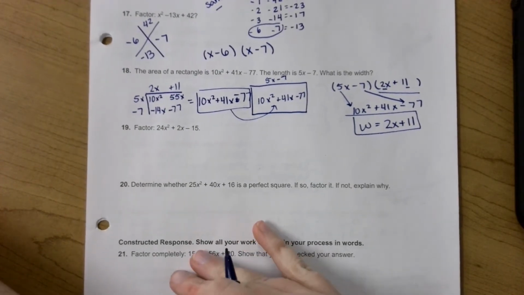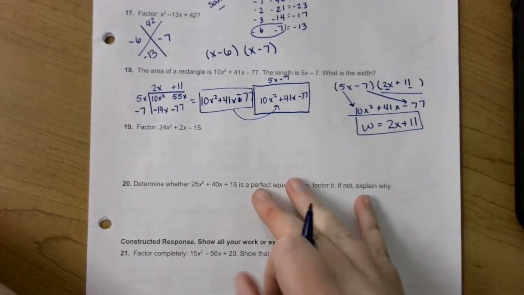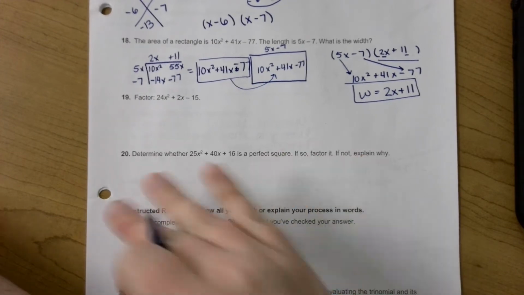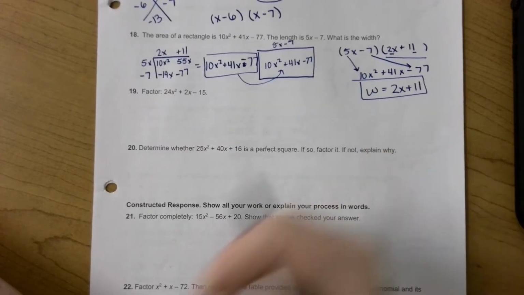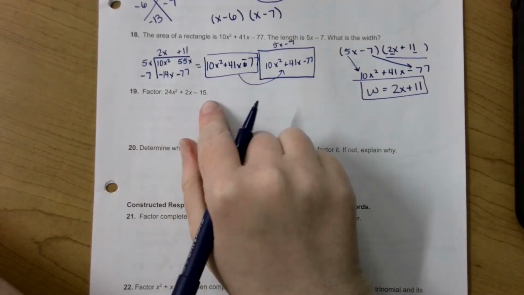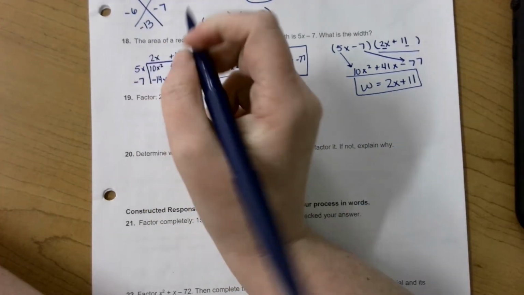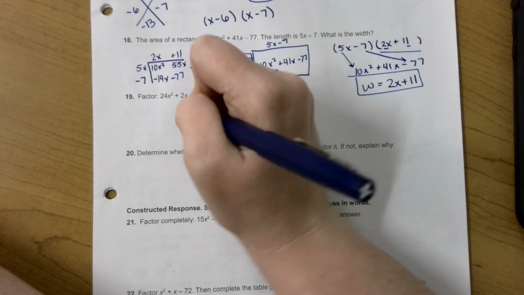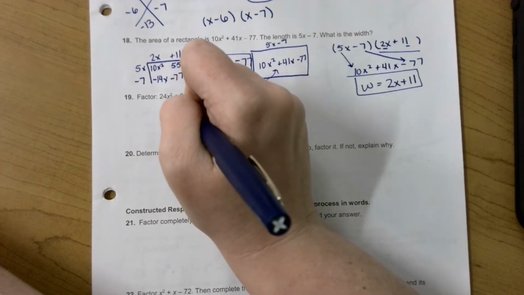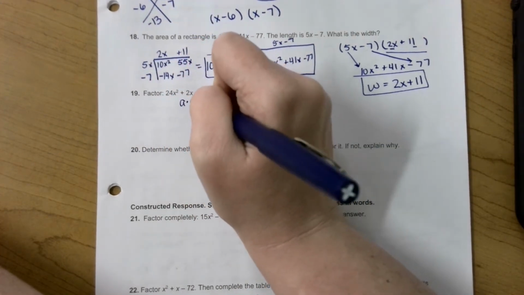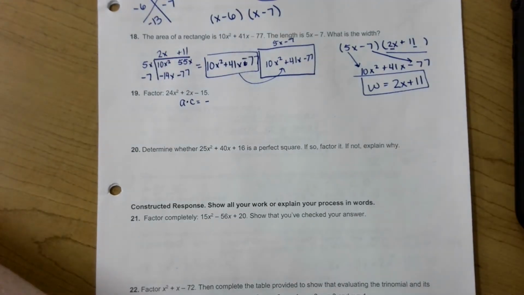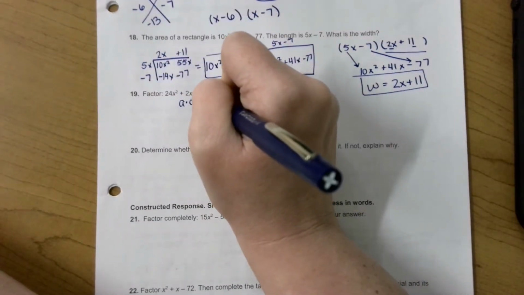All right, number 19. Again, you can use those big charts. I'm going to do a small version of it down here. So the first thing I want to check, is there any greatest common factor? And there's not. Yay. So we're going to multiply our A and our C, and that gives us negative 360. Oh boy.